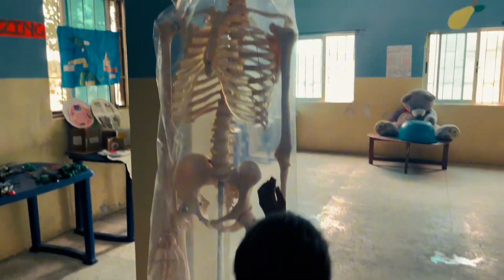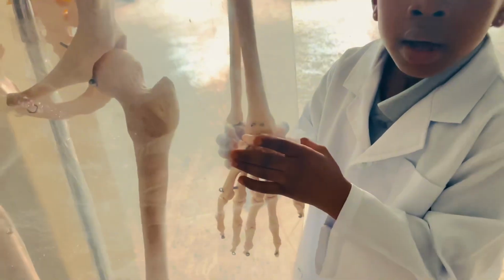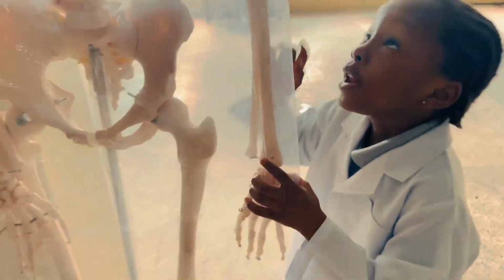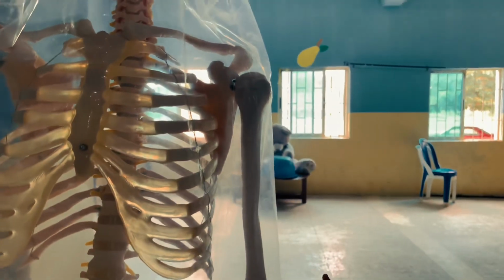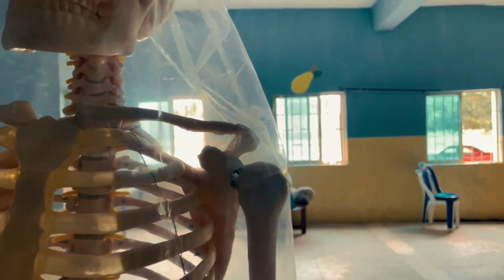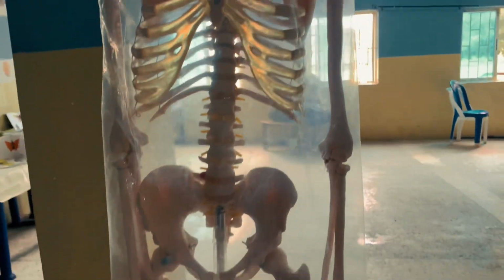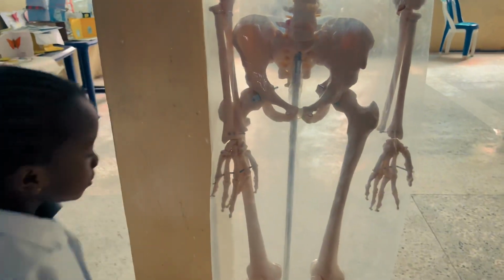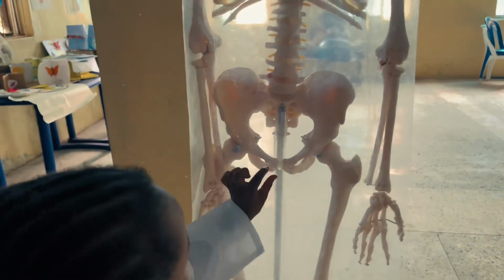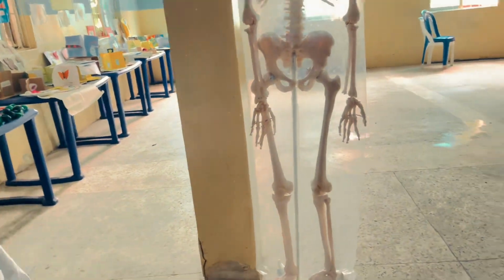Okay. This is our body. This is our ribs. Okay. And in the neck, this is our skin. Where? Here? No. The head is our skull. Okay. Where is our pelvis? Yes, where is our pelvis? Good. All right. So where are we going next?